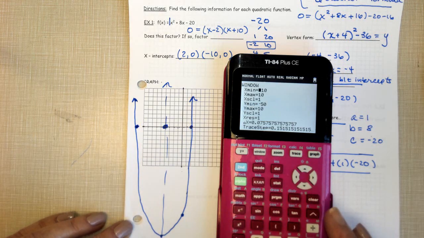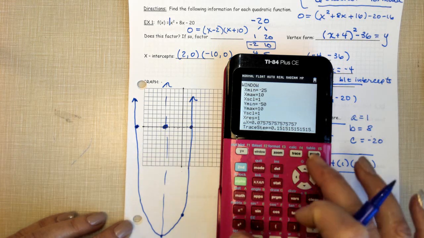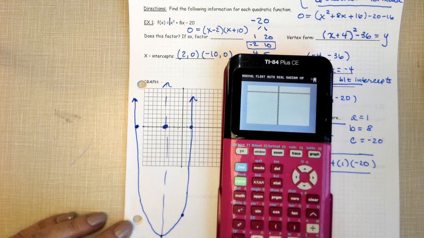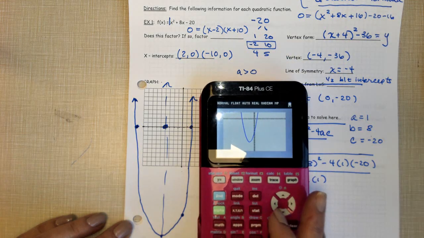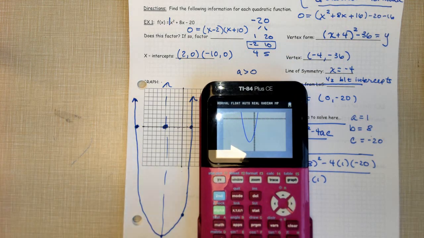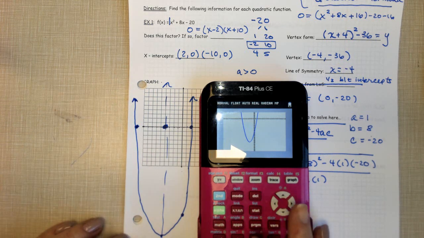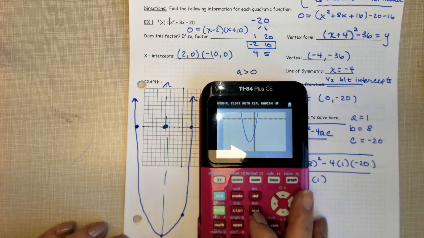But remember, if you change your window, sometimes kids will say, oh, my parabola looks different. If I change my window, it's going to mush the parabola and make it look narrower or wider, depending on what my window is. So think of a picture on your camera that you're zooming in and out of. It's going to blow it up or shrink it. Same thing with the window.